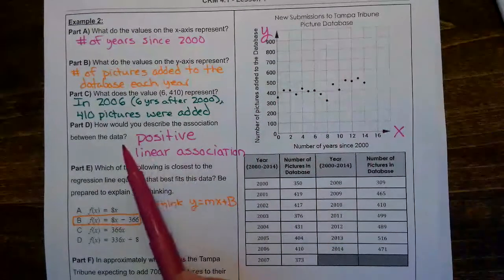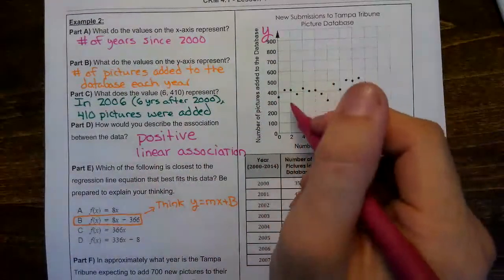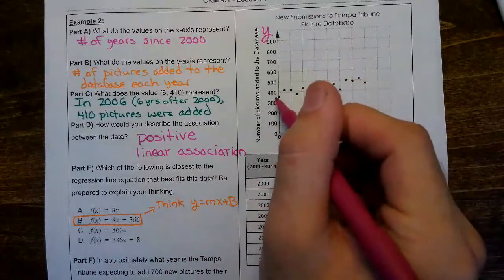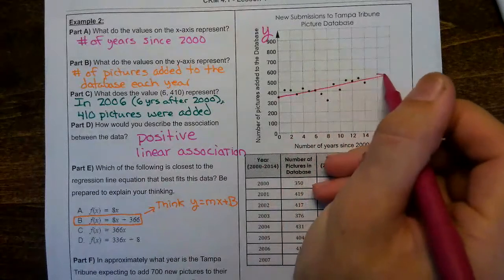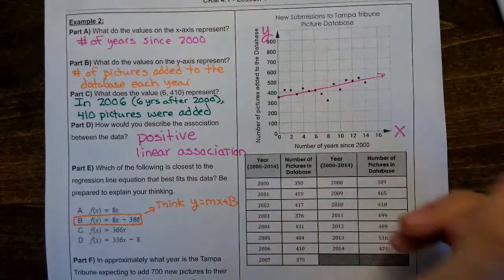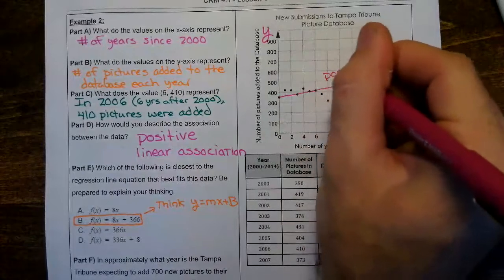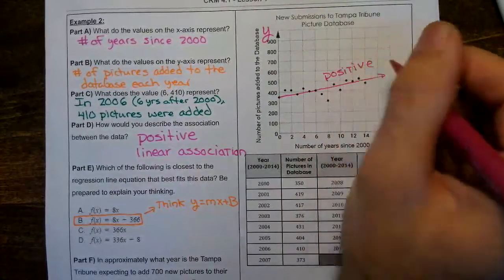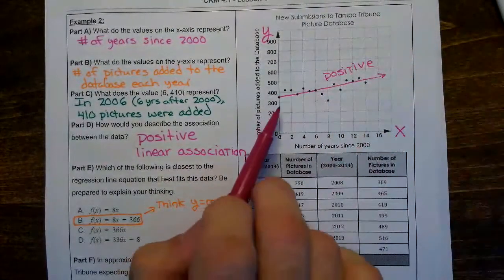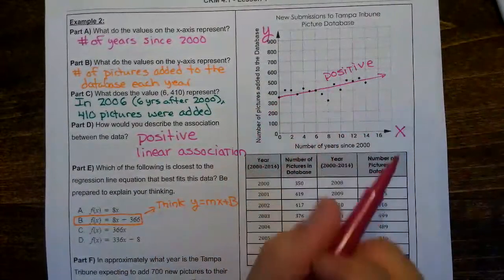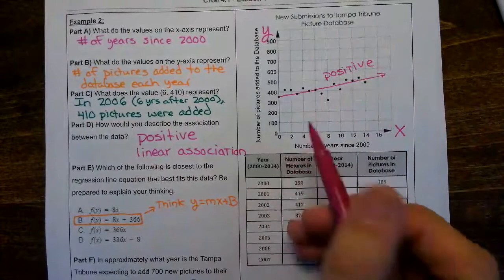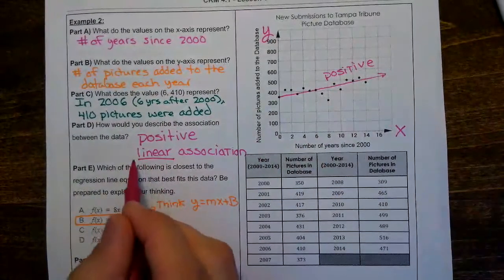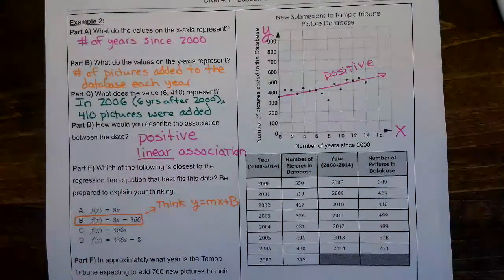How would you describe the association? So this would be kind of where we would draw a line. So we would start where it began, and it's just a slight positive. So it's something like that. So we know that it's positive because of that. It's not a huge positive curve, but it's still going up. So we know it's positive, and because there is a straight line on that, it is also linear. Remember, linear means straight line.